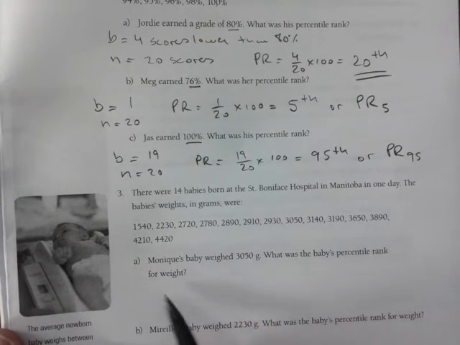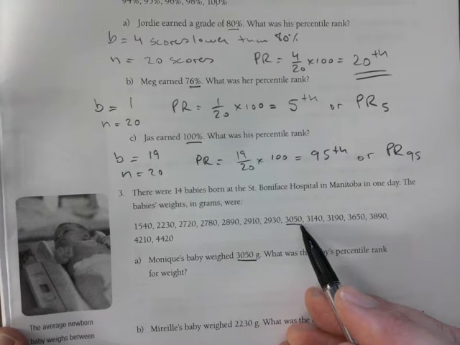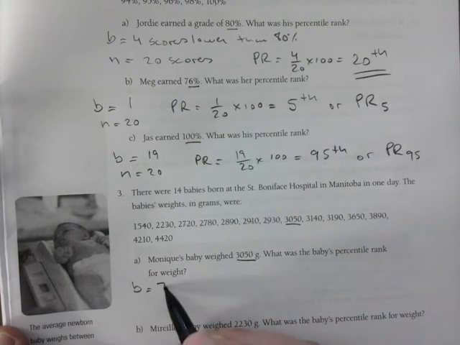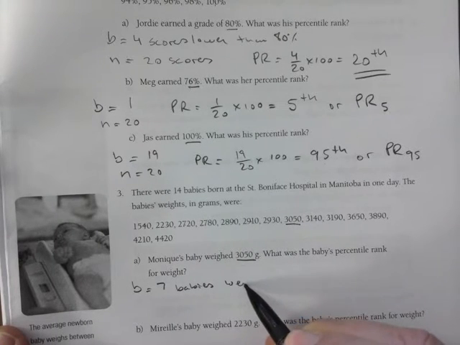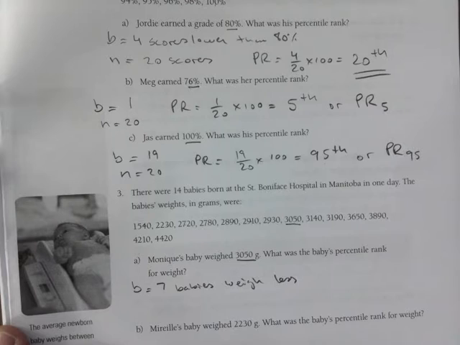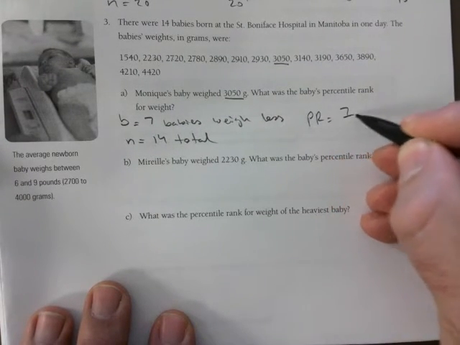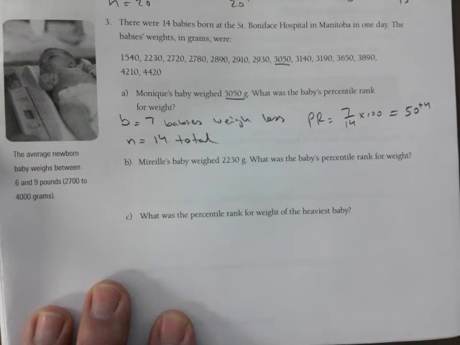Same thing for the weights of the babies here. For a weight of 3,050 grams, that's right here. It's already arranged. So 1, 2, 3, 4, 5, 6, 7. 7 babies weigh less, right? And we have 14 total. Sorry, you can't see that. So percentile rank is 7 over 14 times 100. That's 50th percentile. Can I just add something?